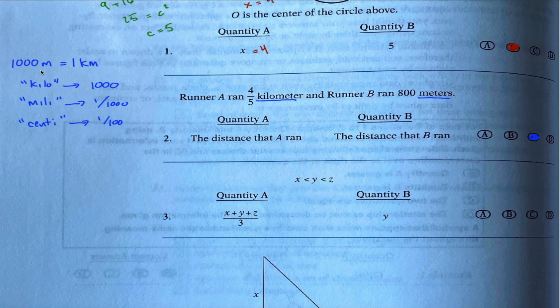Anyways, assuming that you know that 1,000 meters equals 1 kilometer, what we need to do to compare these two distances is either change kilometers into meters or change meters into kilometers. I'll do it both ways, although what we'll see is it's a little bit smarter to change kilometers to meters, so maybe I do that first.